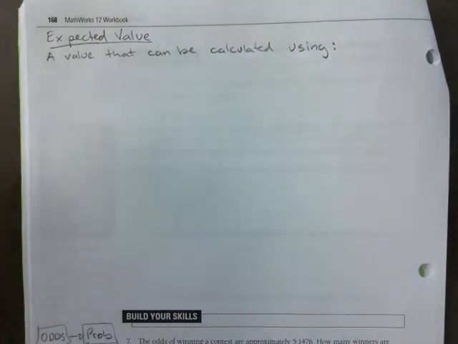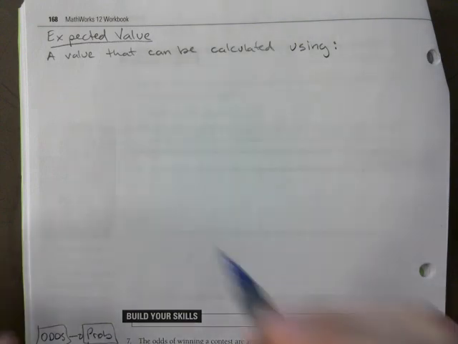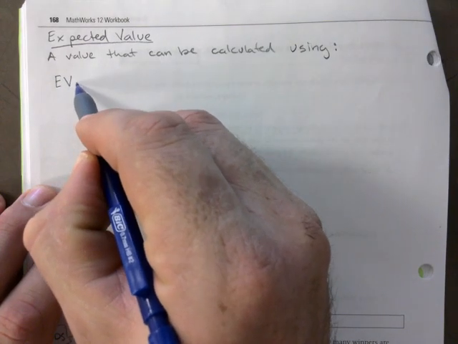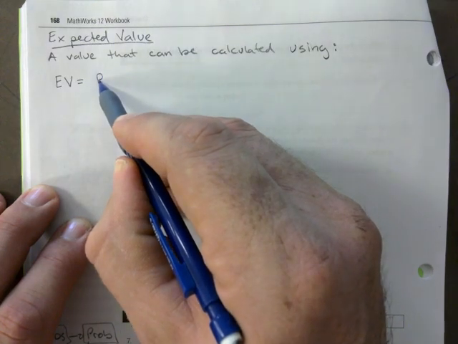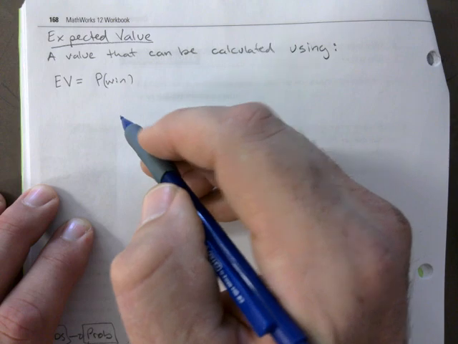I will give you a different version of the formula than on your formula sheet. The formula sheet is different, but this one is better. This one actually walks you through the whole thing. So it looks like this. Expected value is equal to the probability that you will win. This is on page 168.